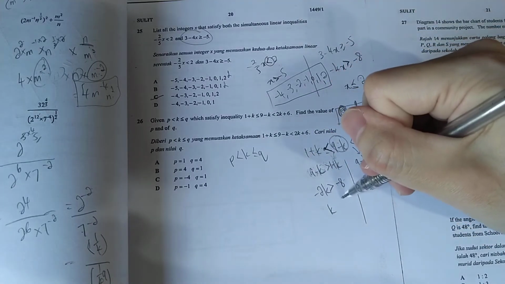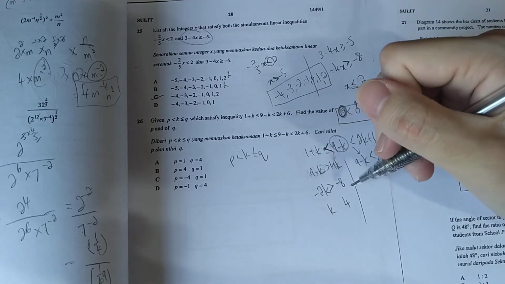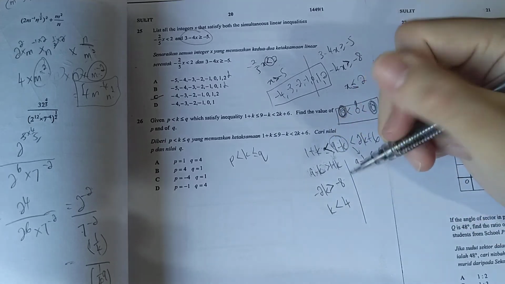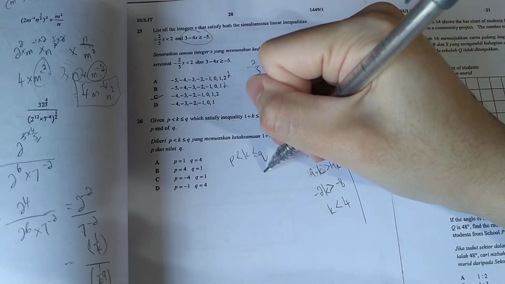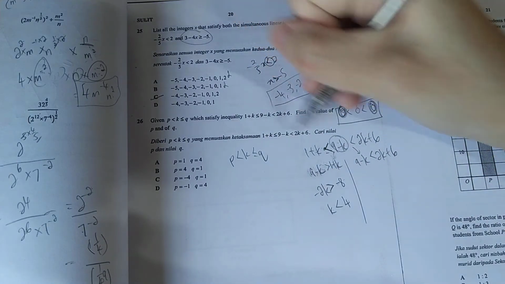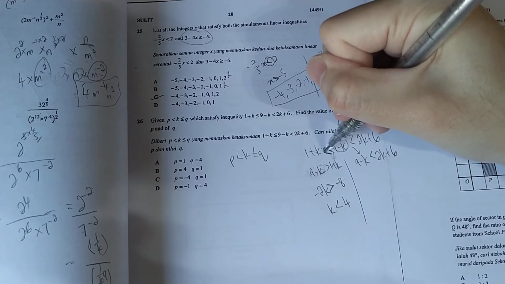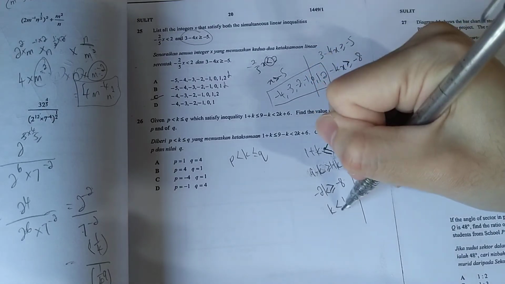Negative 8 divided by negative 2 is positive 4. Can you see you are dividing by a negative again? So the bigger has to change to smaller. So K is smaller than 4. It means that Q... Okay, there is a line actually. Sorry, there is a line here. Forgive me. If there is a line, you have to do the line also. So it's not a big deal, just add a line only.